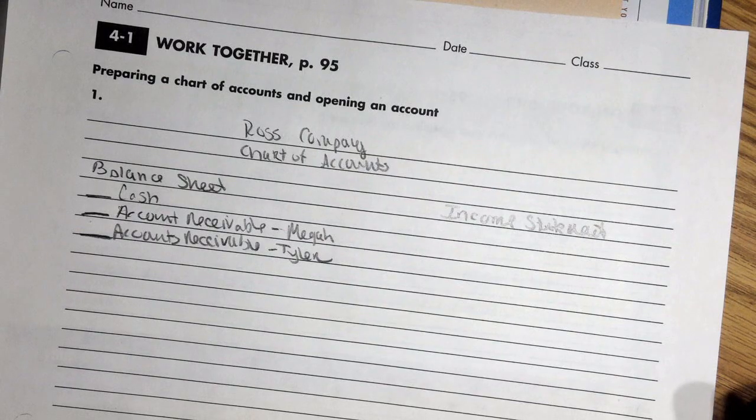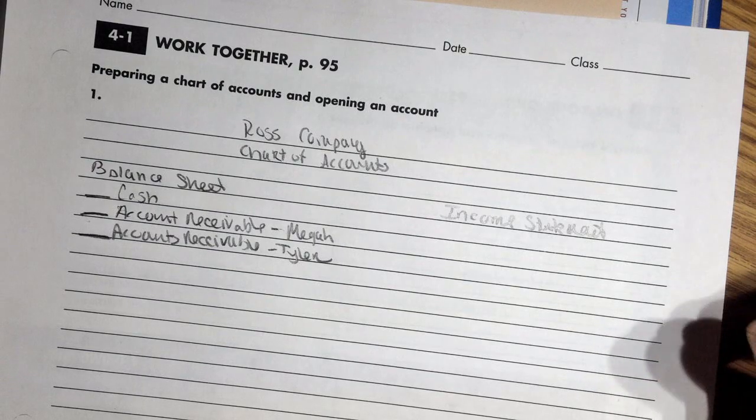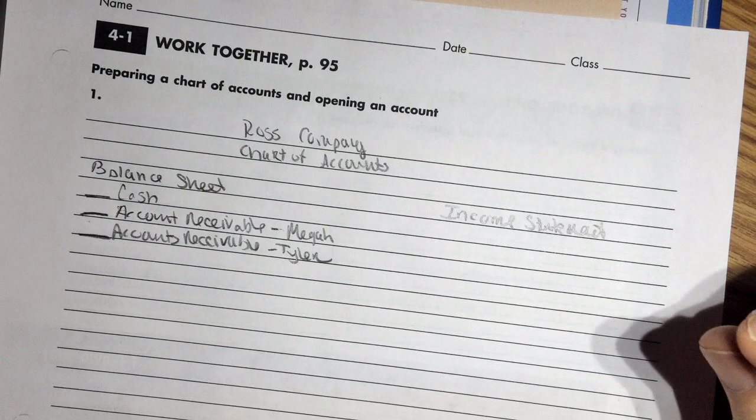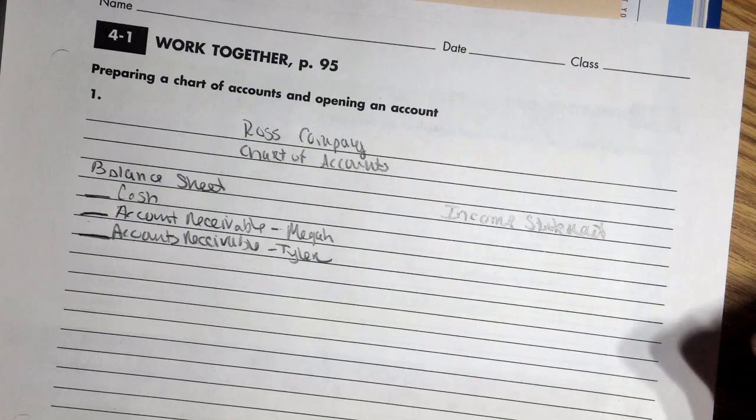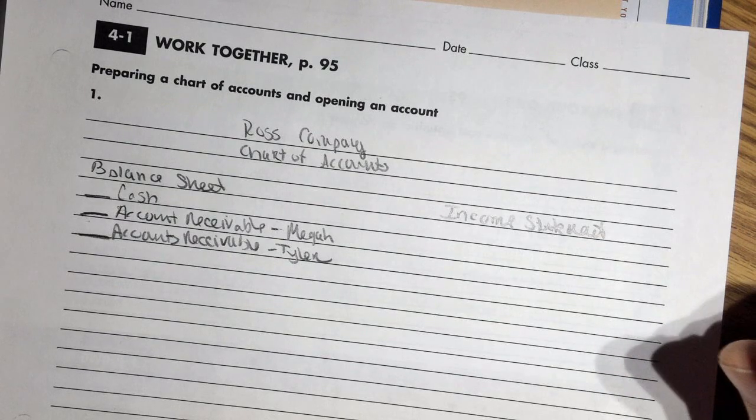Once you move through your accounts receivable, you're going to start going through your supplies and your prepaid insurance. Supplies can be converted to cash faster than prepaid insurance, because prepaid insurance is a contract. You are contracted with the insurance company to pay a certain amount and use a certain amount per month.